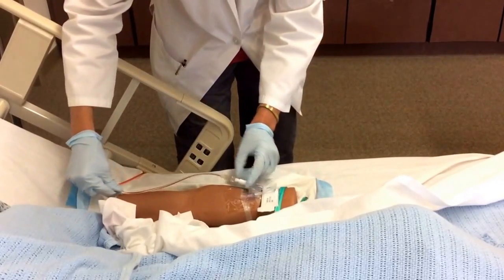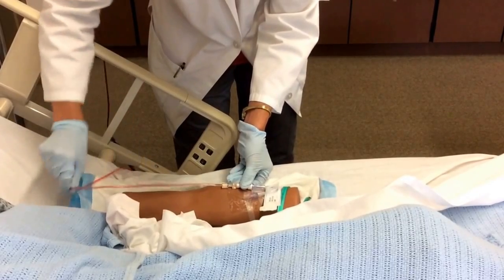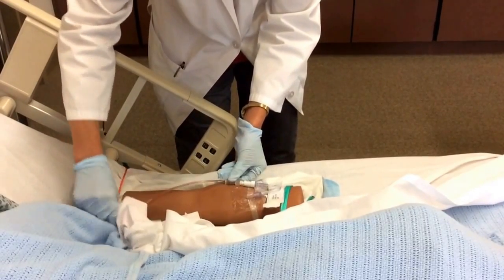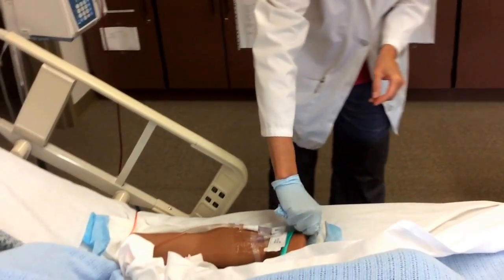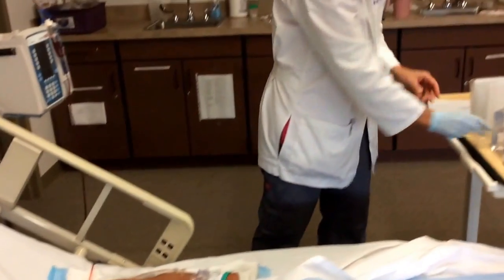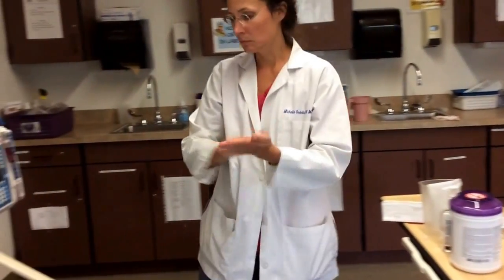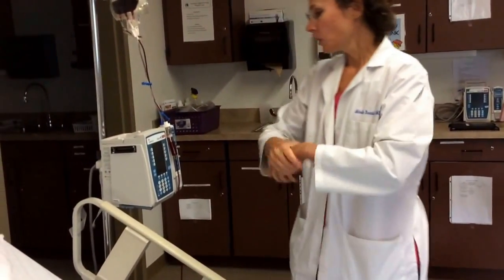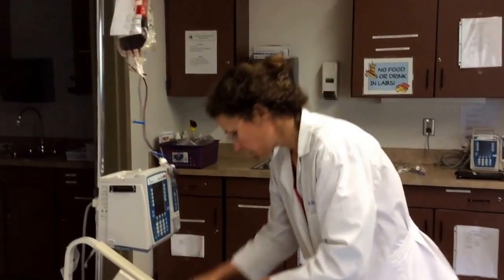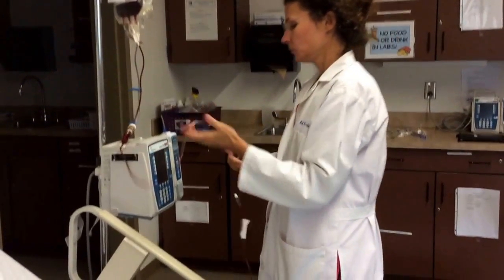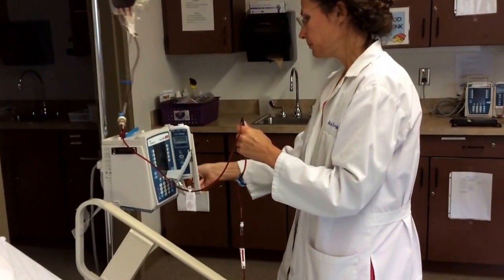All right, and I will tape this IV to his arm so that it is secured during the transfusion. Okay. At this point, I will put my IV tubing in the cup.